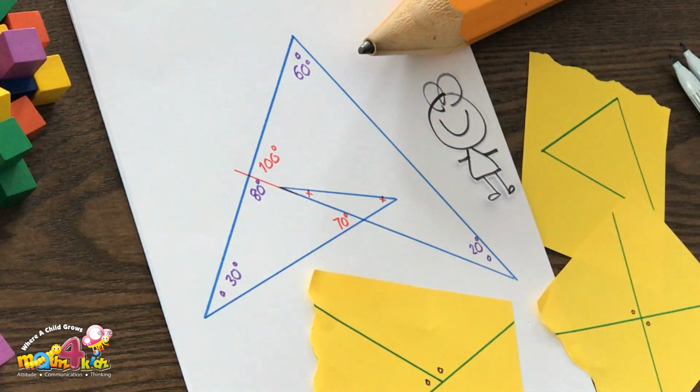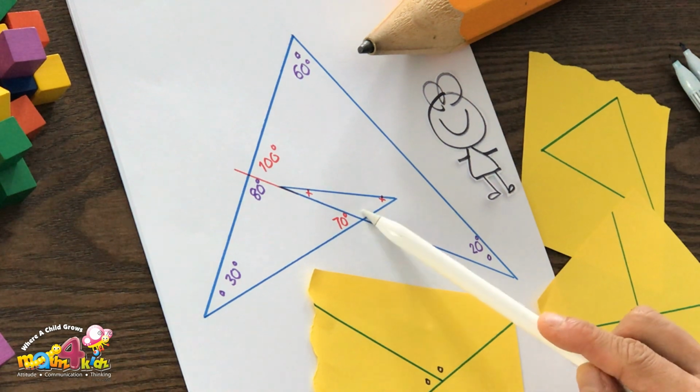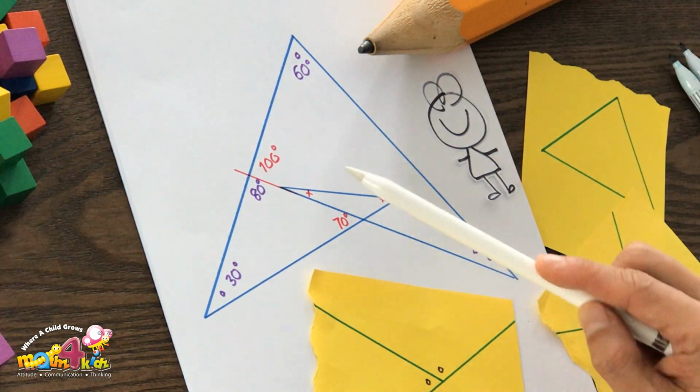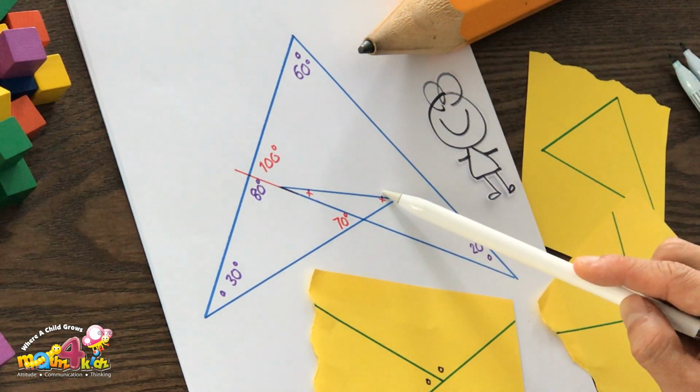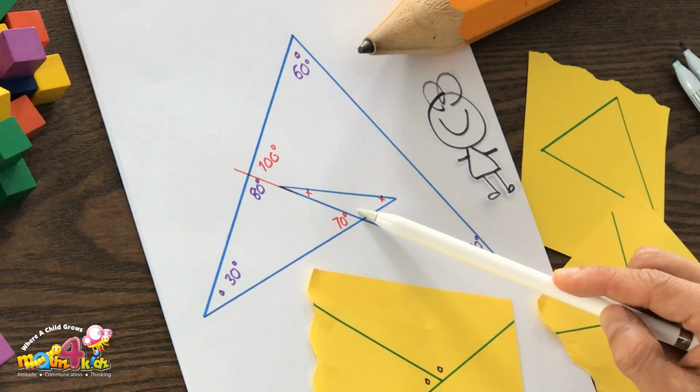But is all that useful? We know that this angle and that angle, they add up to 180 degrees. We also know that those two angles, together with this angle, those three, they also add up to 180 degrees.